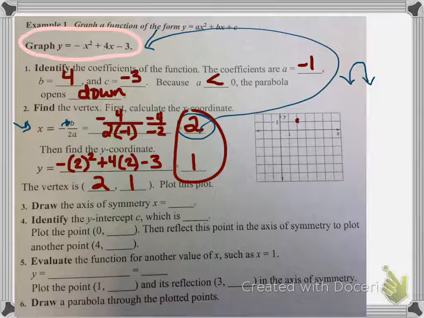So if we have to draw a vertical line through 2, 1, it obviously has to be where x is 2. So we're going to draw a dotted line through x is 2. So looking at your vertex, your axis of symmetry is always going to be this number, whatever your x value is.